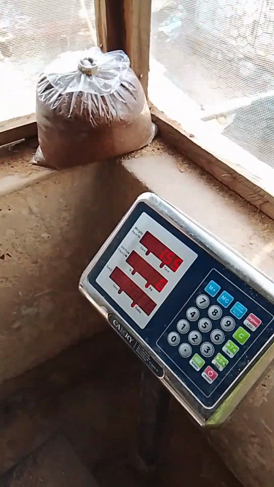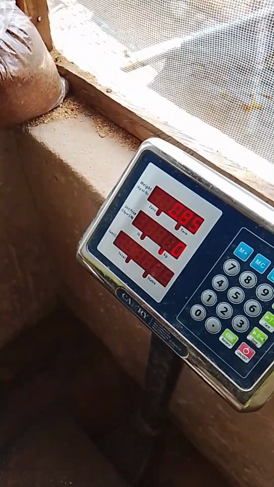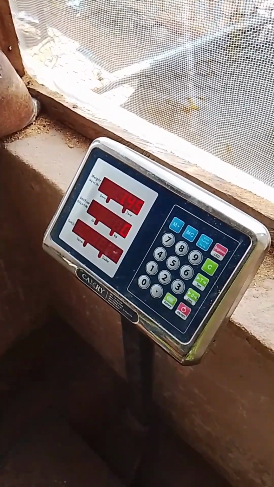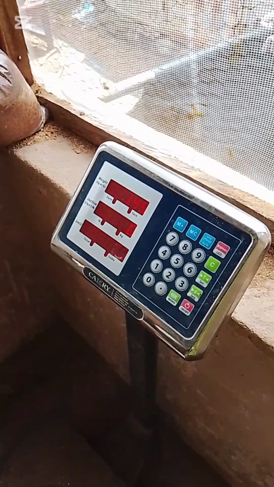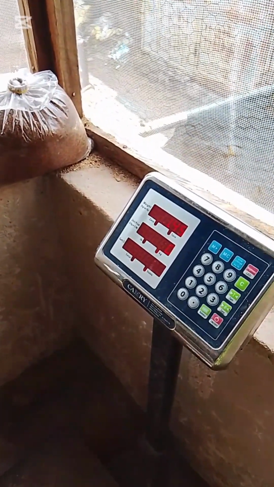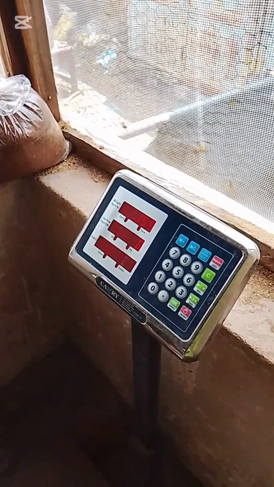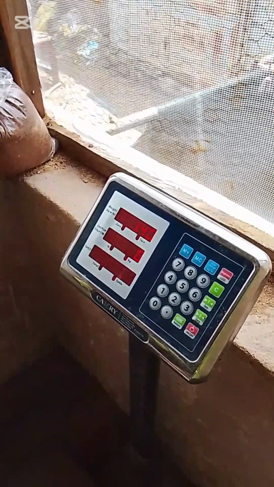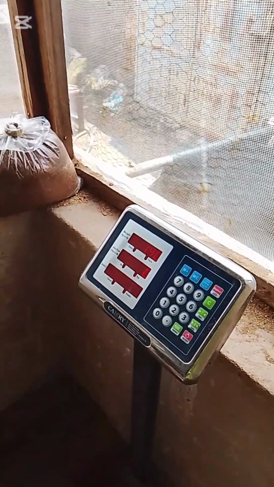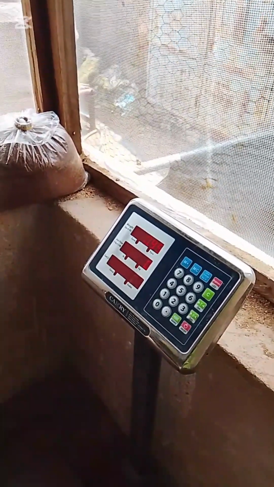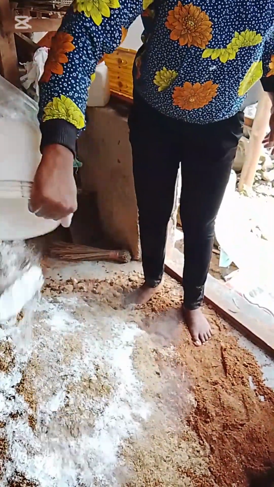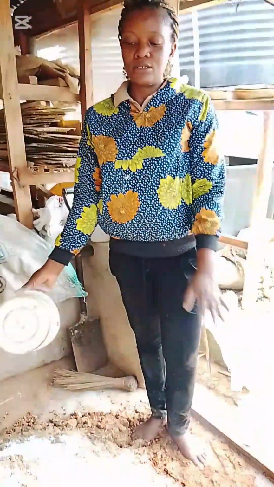So let's check the weight. Mind you, we have already removed the weight of the container. What we need here is 1.4. What we have is 1.45, which is more than the quantity we needed. So we are going to reduce it. Good. What we have now is 1.4. Then you pour it inside the heap.